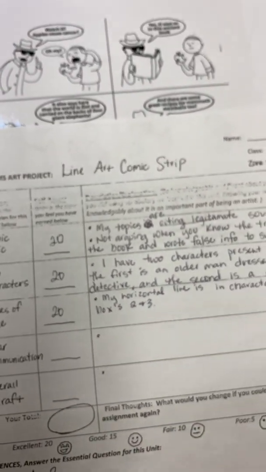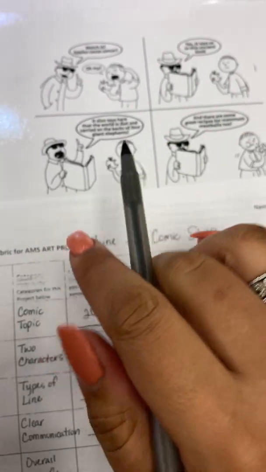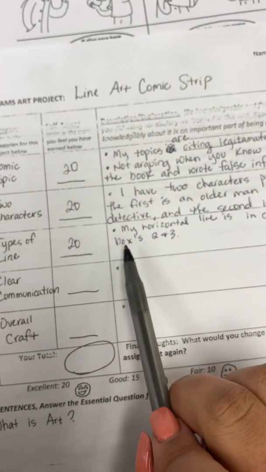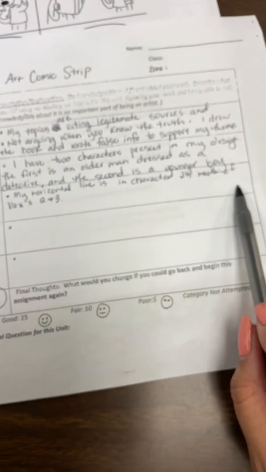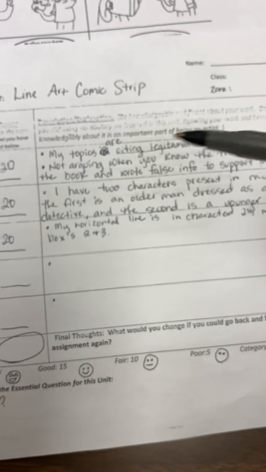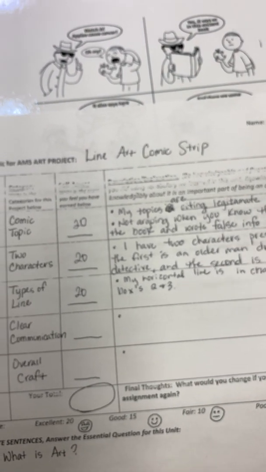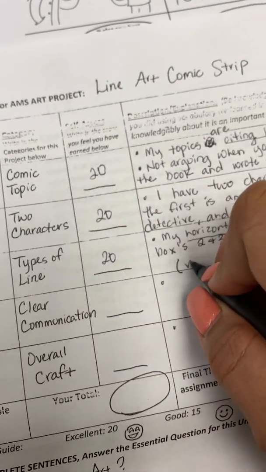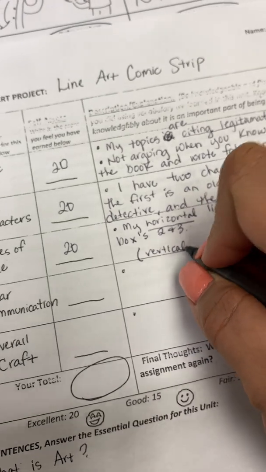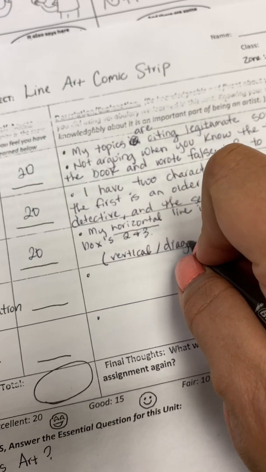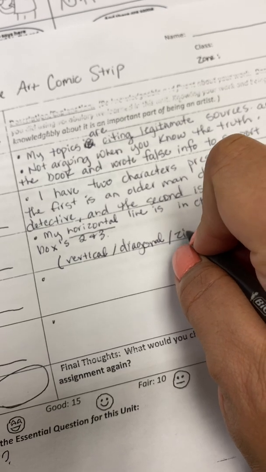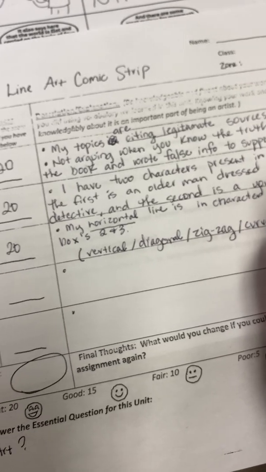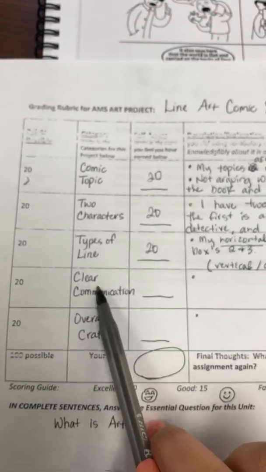Does that make sense? So you have a horizontal line here and here, right? So I want you to go through. Now this box may get really full quickly because you're listing each type of line. Okay, so the types of line again that you have to include: horizontal, vertical, diagonal, zigzag, and curved.